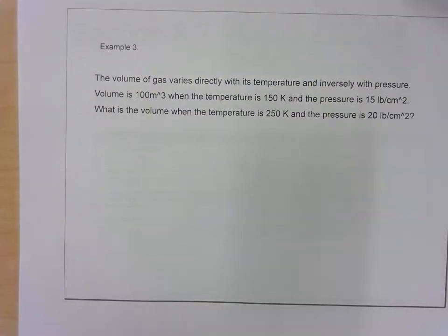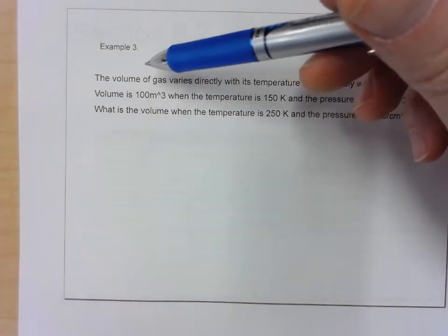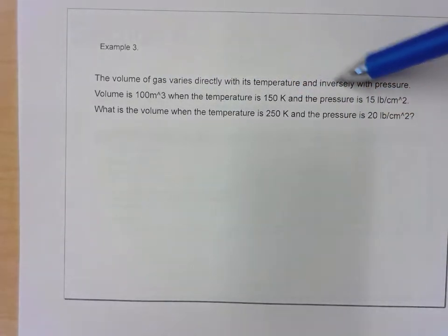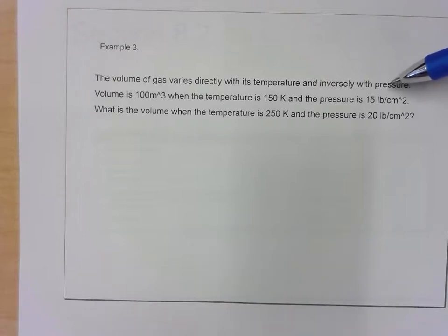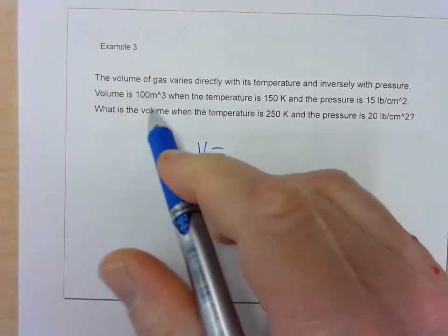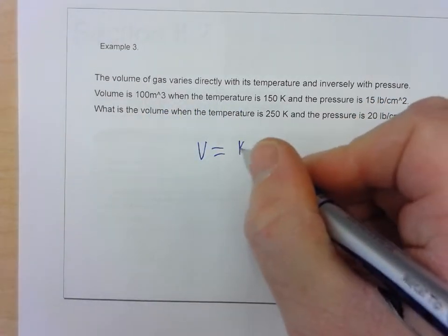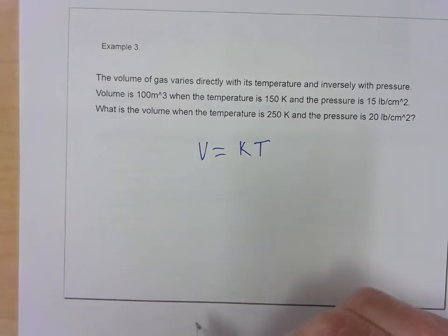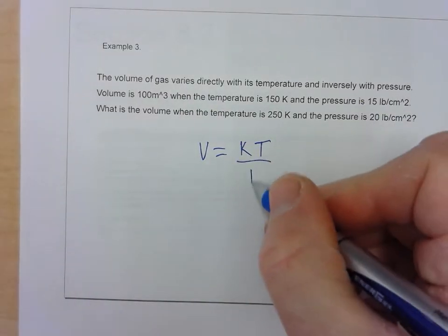Okay, the next example says the volume of gas varies directly with its temperature and inversely with its pressure. So we have a combined variation here because we're combining direct and inverse in the same variation. So I'm going to say volume is V. Just reading this sentence, varies directly, K, with temperature. We'll do capital T for temperature instead of lowercase t, and inversely with pressure.